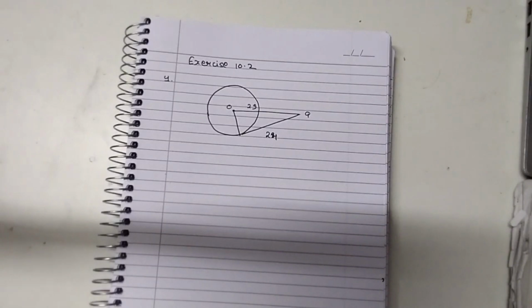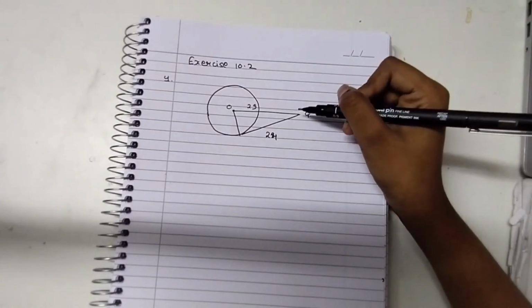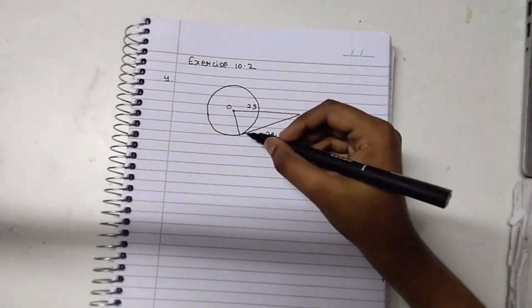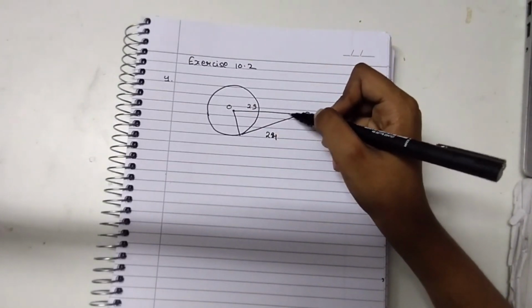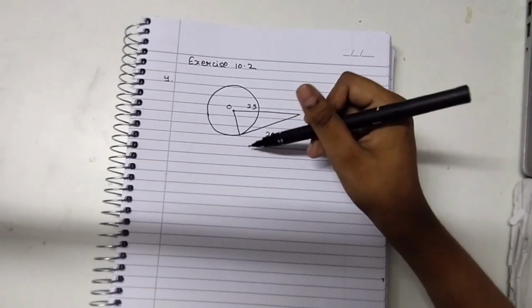Solutions from exercise 10.2 from the chapter Circles. In the first question they've given that from a point Q, the length of the tangent to a circle is 24 centimeters, and the distance of Q from the center is 25 centimeters. We need to find the radius of the circle.